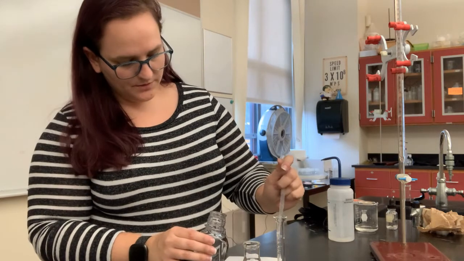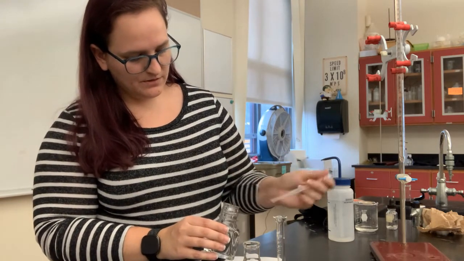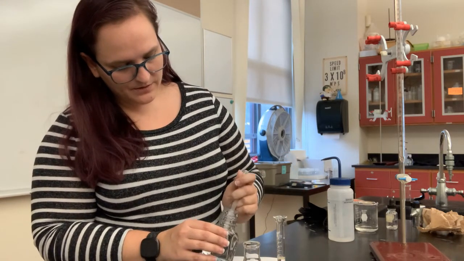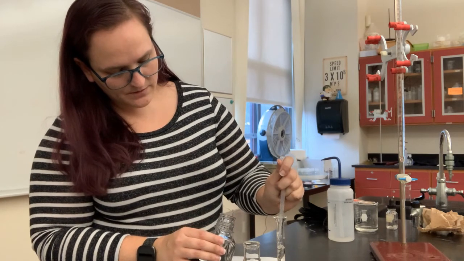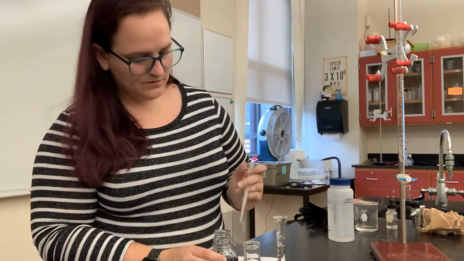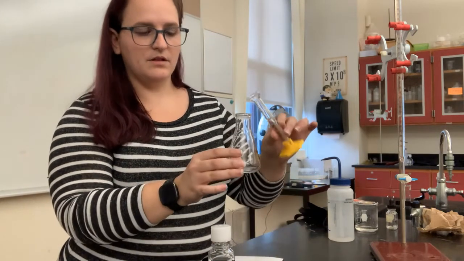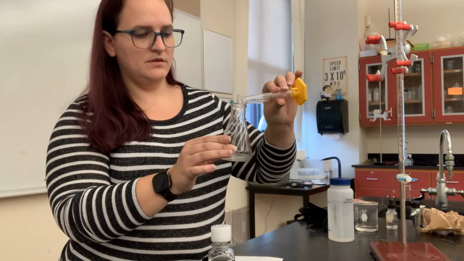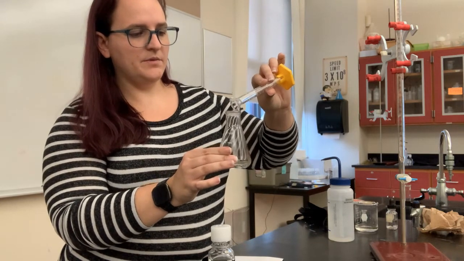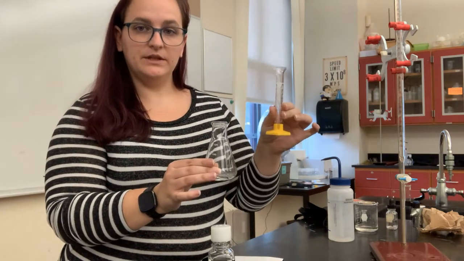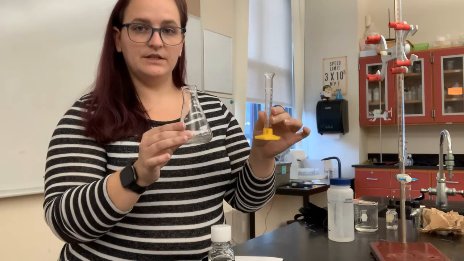So we can use a graduated cylinder to measure out our vinegar, and add that to a small Erlenmeyer flask. Now we want to make sure that all of the acid has completely transferred from here into here.